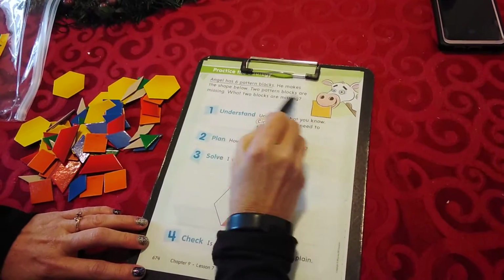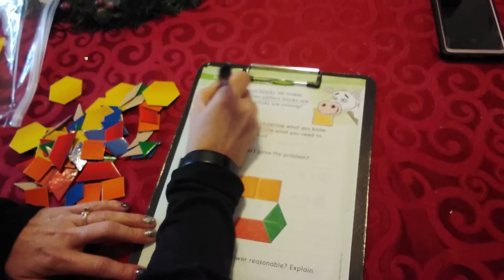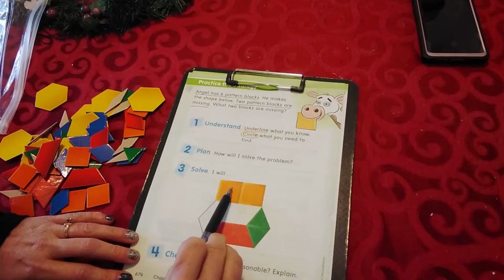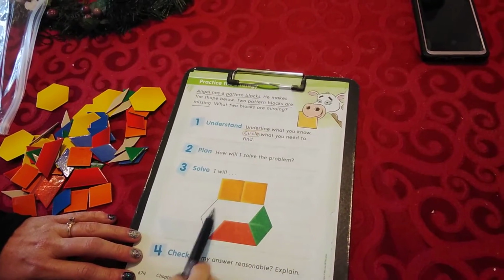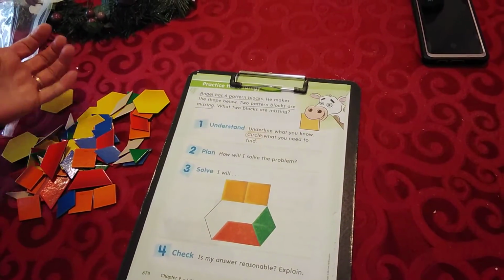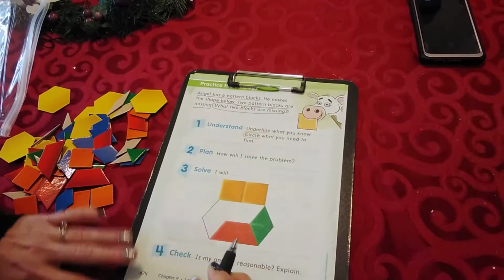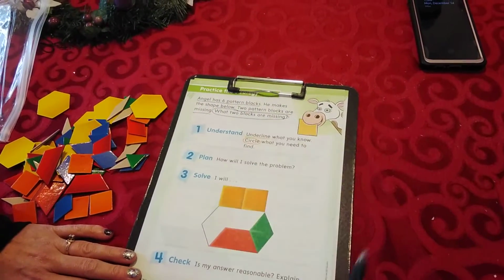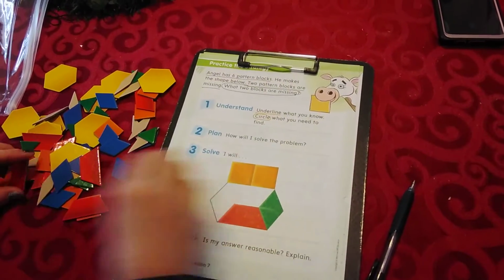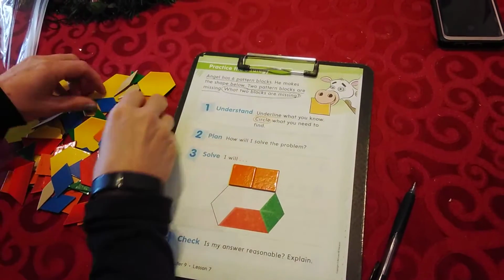It says 2 pattern blocks are missing. So we also know that, right? We know he used 6 pattern blocks total, but 2 of them are missing. So we have 1, 2, 3, 4. And then we have 1, 2 missing here, but we have to figure out which ones they are. So what 2 blocks are missing? That's what we need to find out. So that's why we're circling that. How will I solve the problem? Well, I have all of these blocks. I'm just going to go ahead and match the ones that he used.